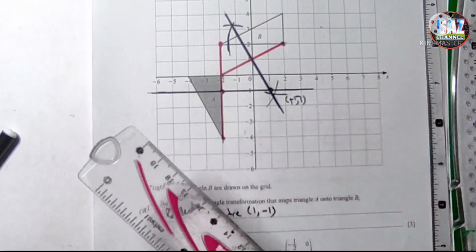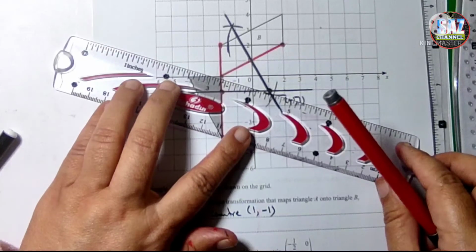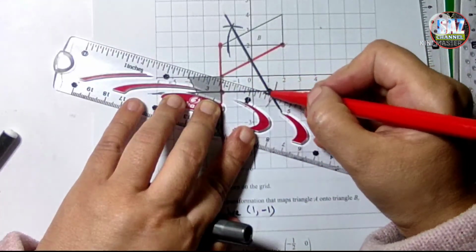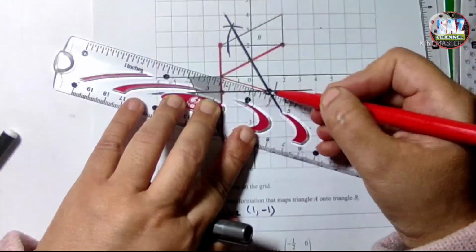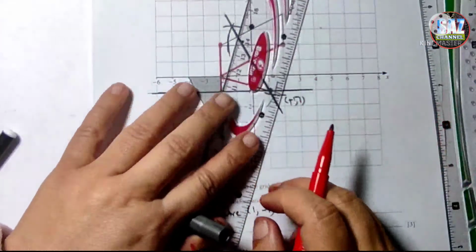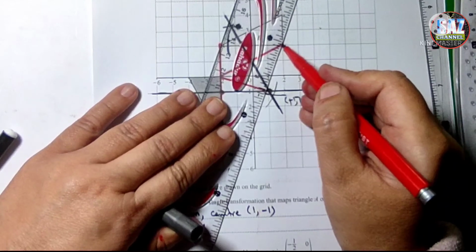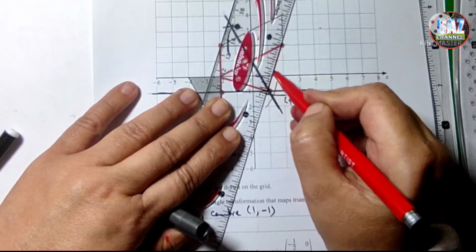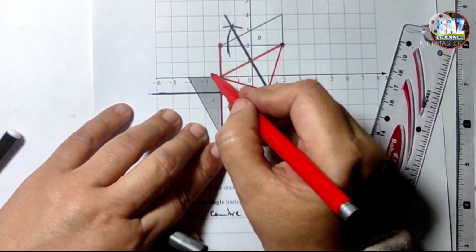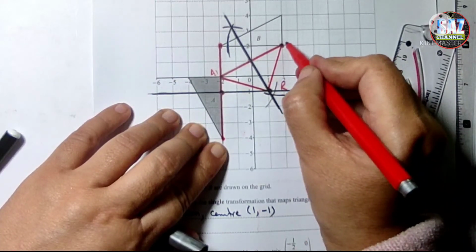For the angle of rotation, recall my previous lesson. We have to join the object point with the center of rotation. This is the object, and then we have to join this point with the corresponding image point. Join this, and let me make it a little bold. Suppose this is A1 R and B1.